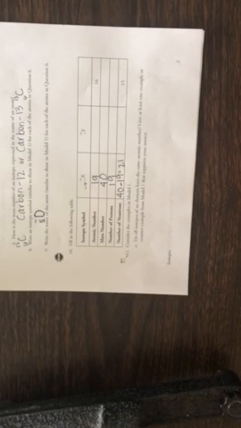Number 11, do all isotopes of an element have the same atomic number? What do you guys think? Okay, can we change an atomic number? We can't change an atomic number because if we change an atomic number, it will change the element. And what's the definition of an isotope? Same element, different neutrons. So no, we cannot change an atomic number.